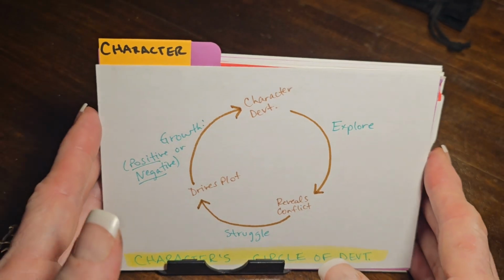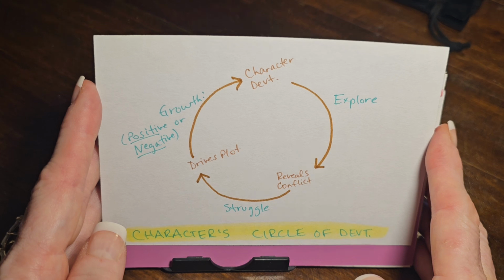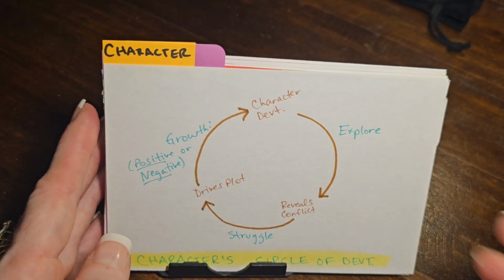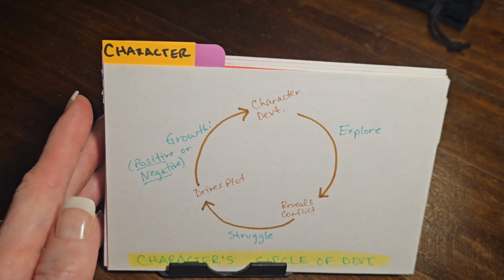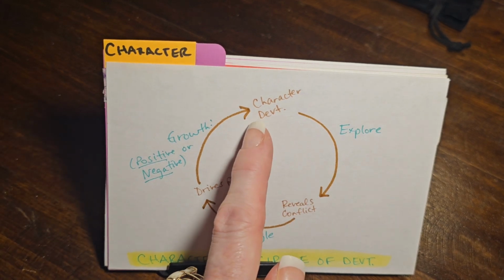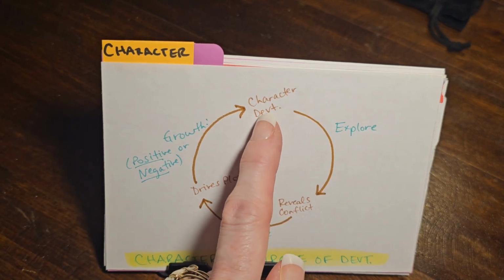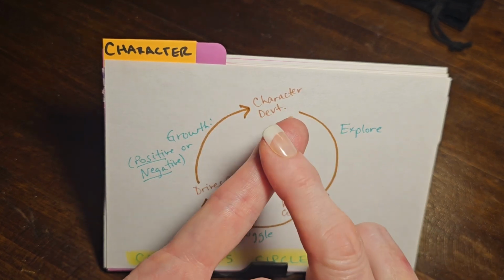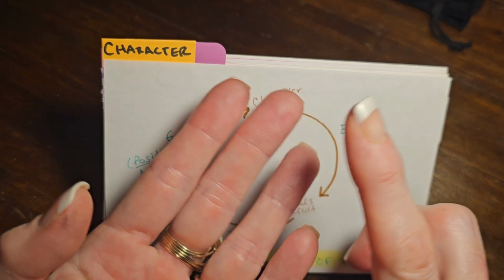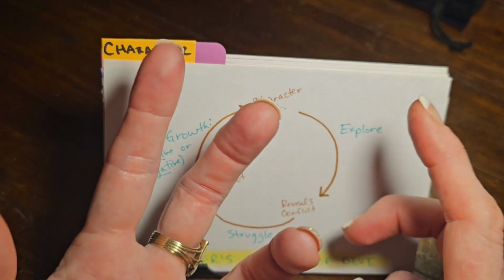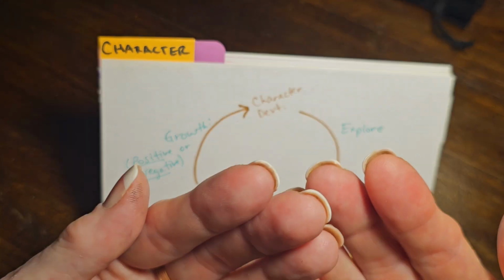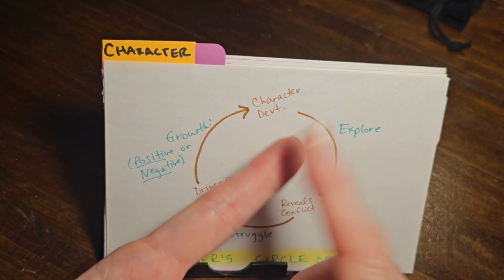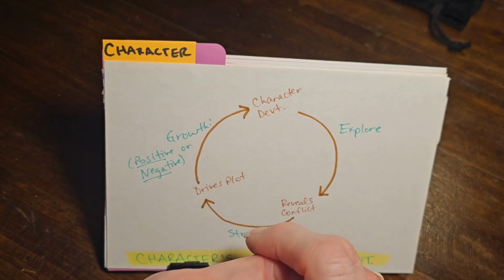So, the first thing we're going to look at is what I like to call the character circle of development. When you're working on a new character to install them into your Zettelkasten, you're going to begin with that character developing through exploration. You're going to explore their name, where they live, what they look like, who's their family, all of those little aspects that are going to bring that character to life to establish a connection to your reader that makes that reader want to follow the character through your story.